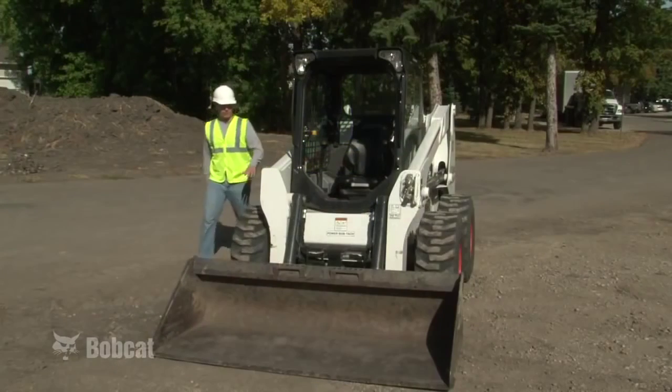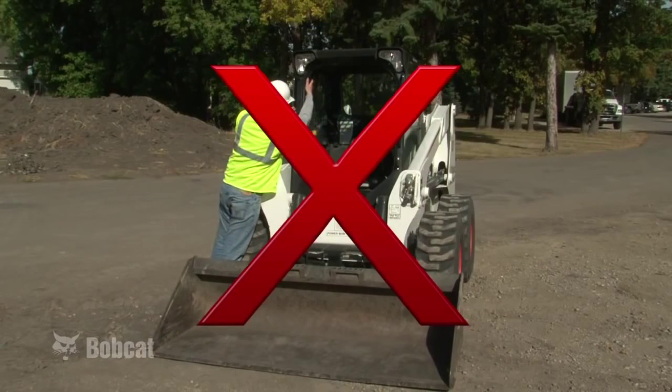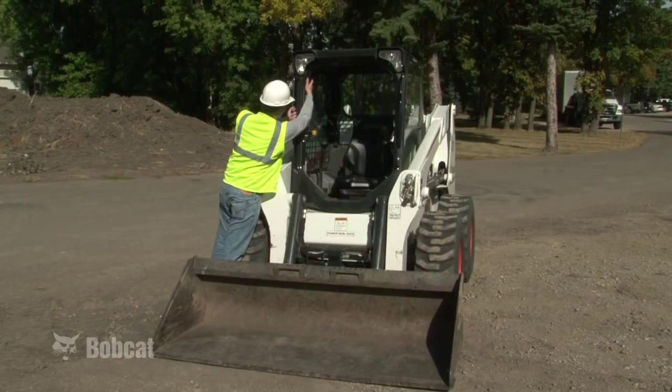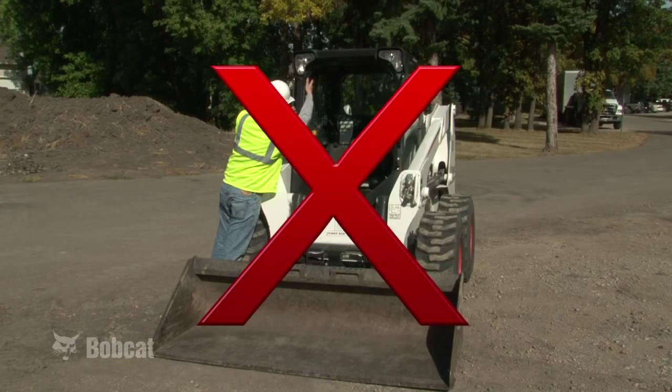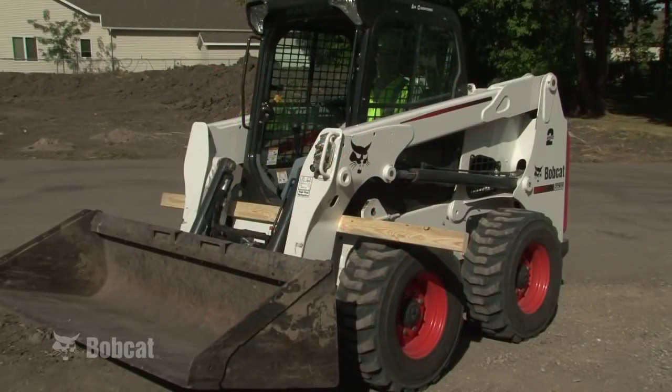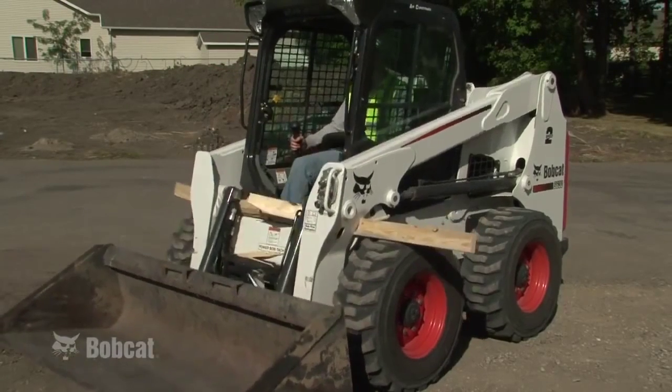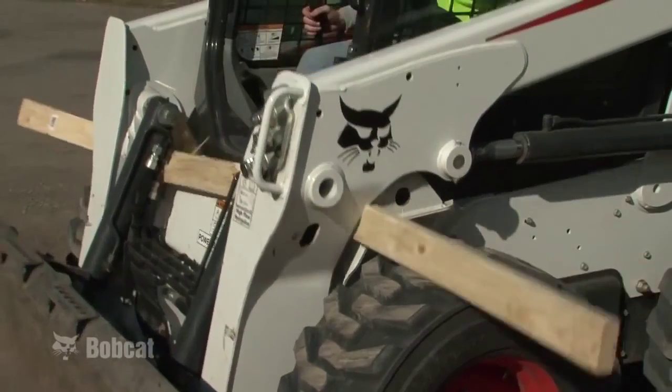Never attempt to start the engine or operate the controls from outside the operator's position. This is dangerous and could cause serious injury or death. For example, the lift arms, attachment, or the loader itself could move. Always sit in the operator's seat to operate the machine.